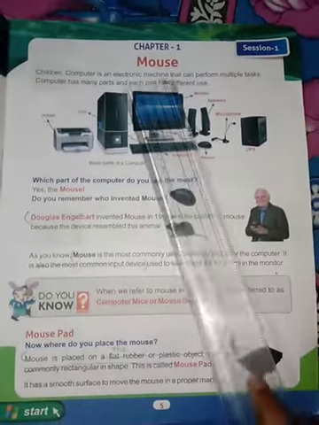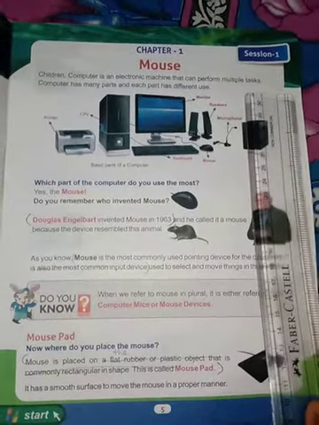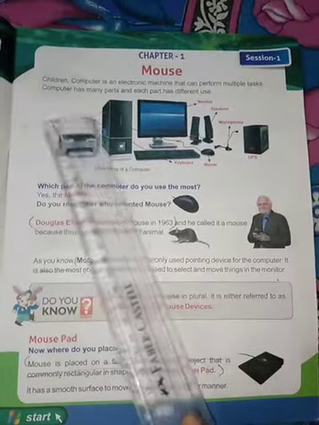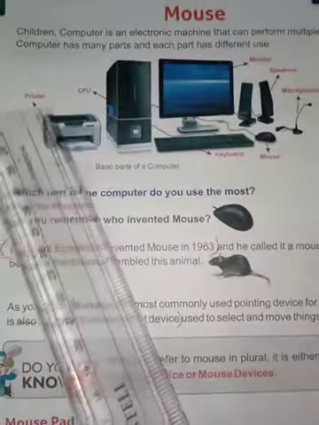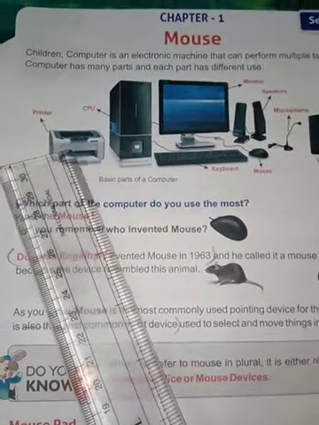Do you know what a computer is? Computer is an electronic machine that can perform multiple tasks. Computer has many parts and each part has different use. So, printer, it is used for printing.